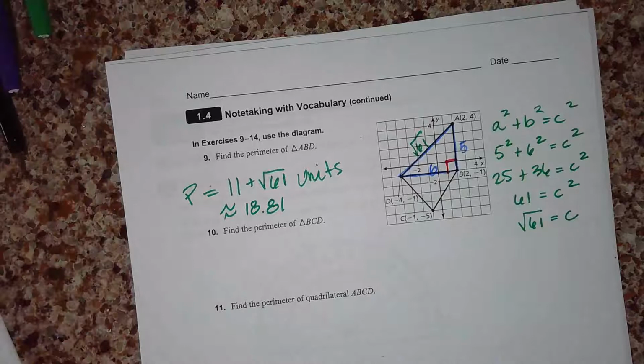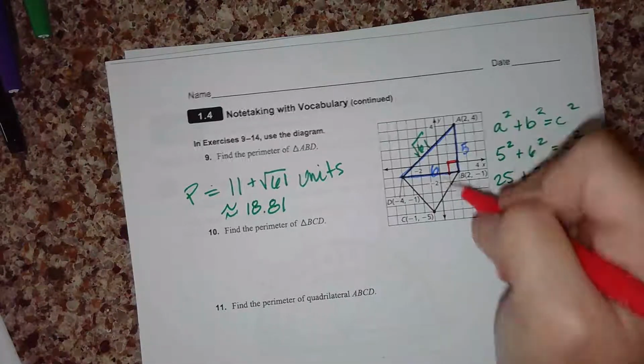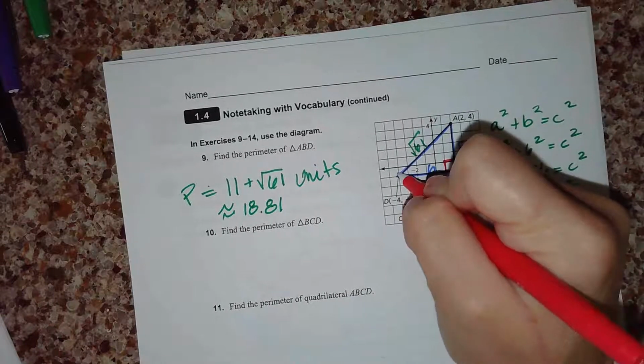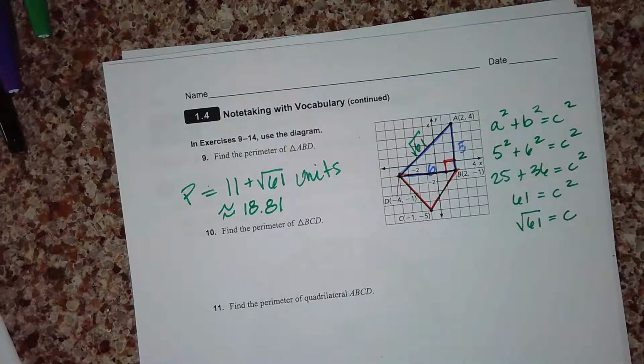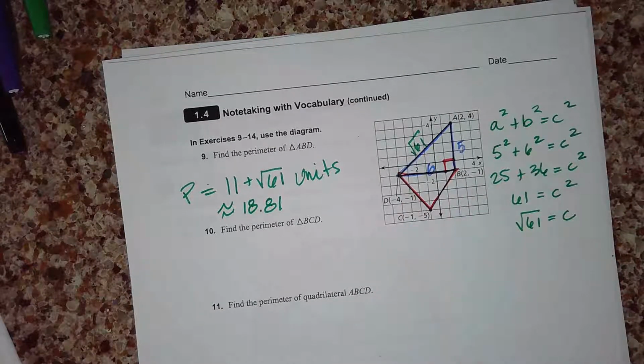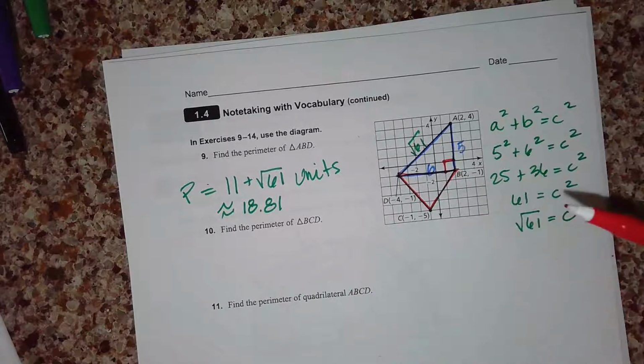All right. Next problem. Find the perimeter of BCD. So BCD, that's this triangle here. There's a couple ways we can do this. First of all, find the length. Oh, we already know D to B. Remember we did that before, so that's 6. So we need to know this diagonal length and that diagonal length.